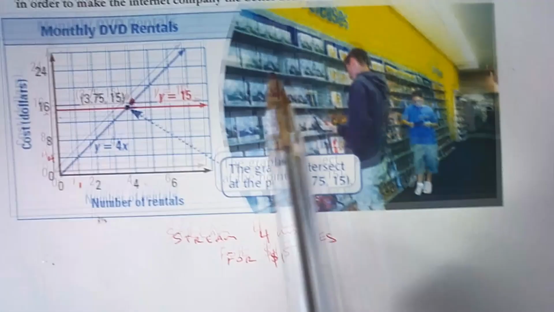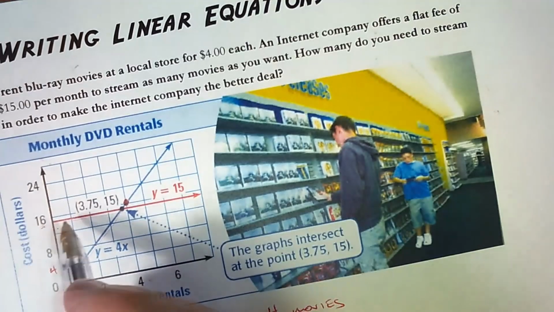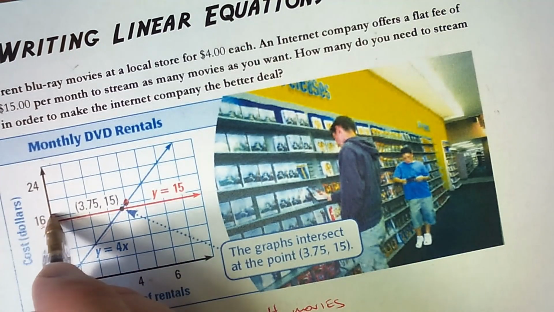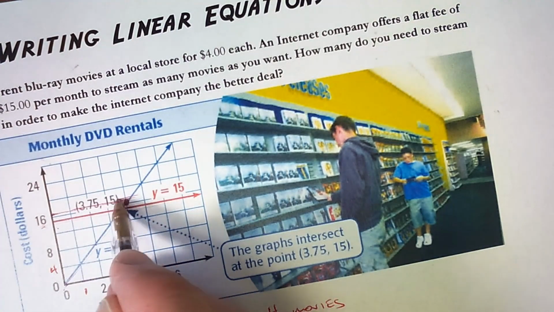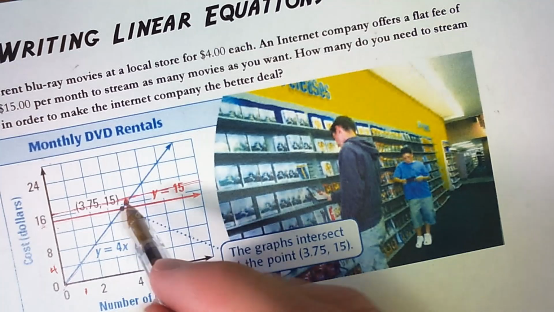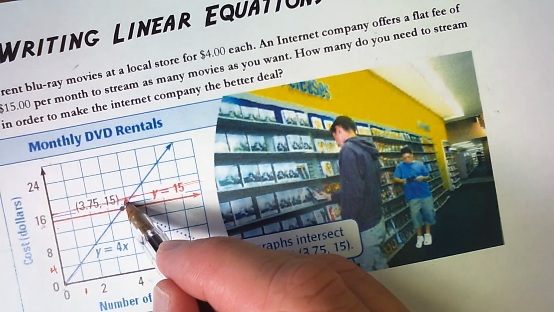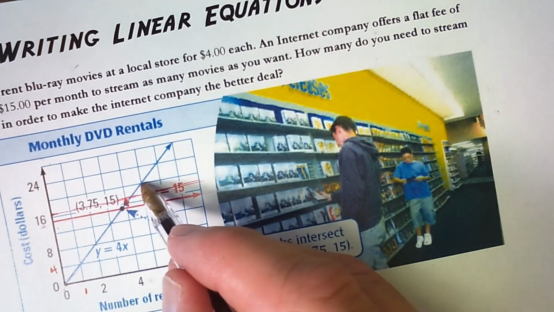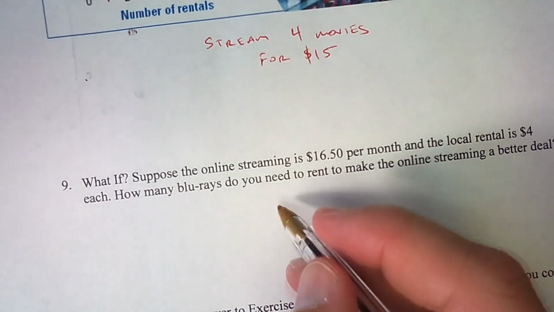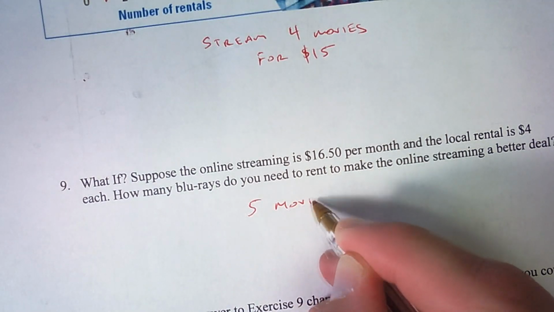Okay, so now we can move this up to $16.50, so it's somewhere up here, and suddenly 4 movies that we rent from the local store costs less than streaming. But once we get to that 5th movie, we're now at $20, so it would be 5 movies.